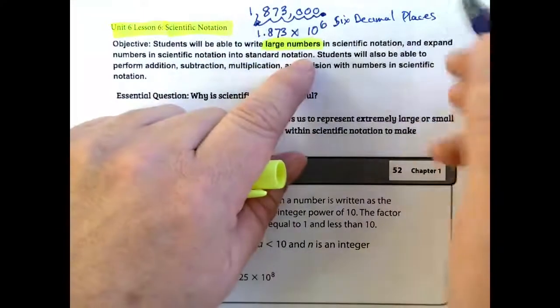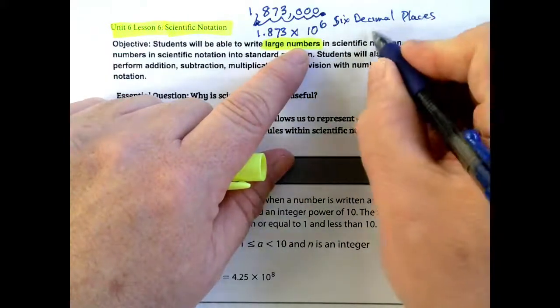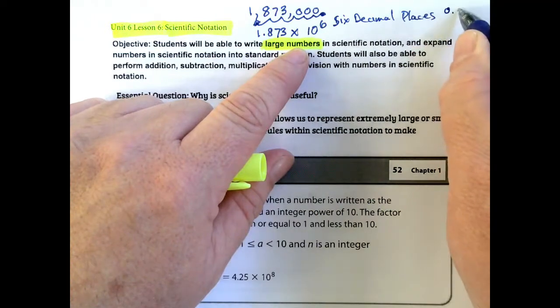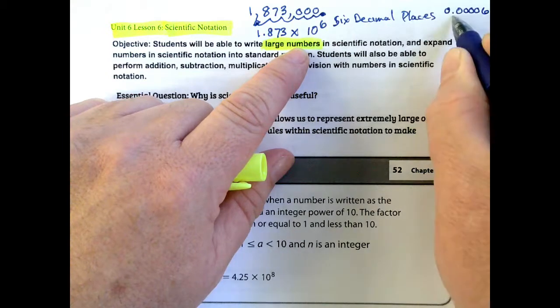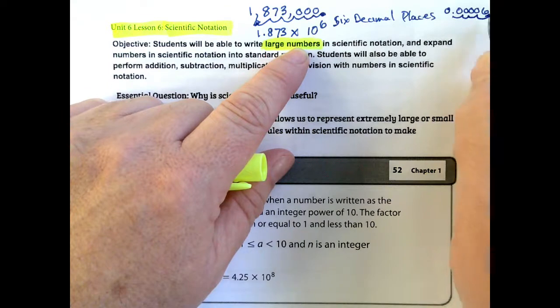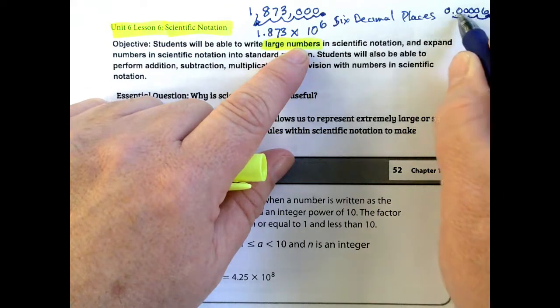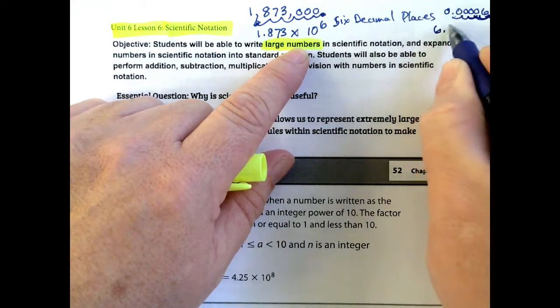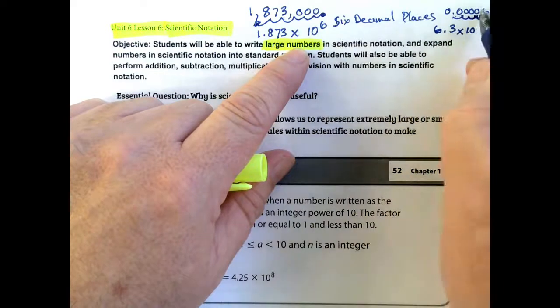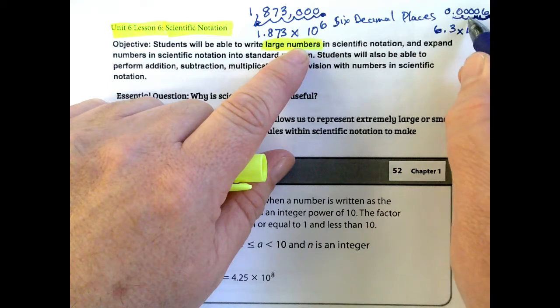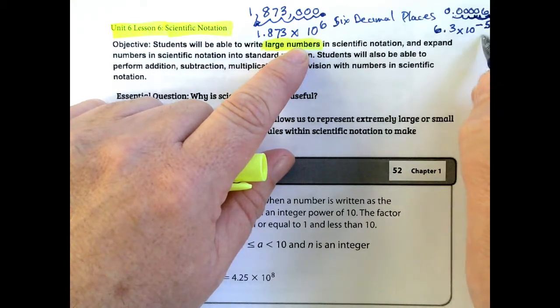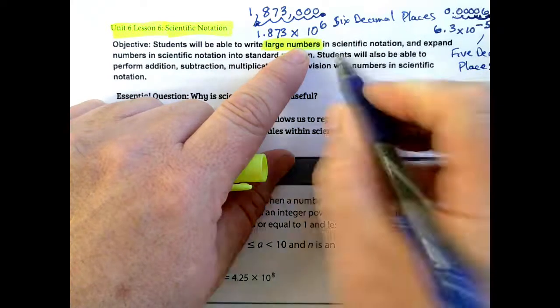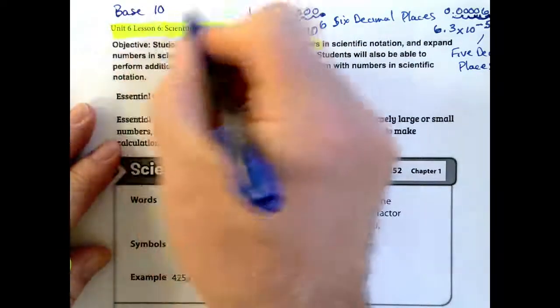I could do that with very small numbers too, in the opposite direction. So let's say I had the number 0.000063. Then I can move it 1, 2, 3, 4, 5 places. So I can change that to 6.3 times 10. Now I made a small number larger, so I have to do the opposite. Instead of 5 positive, I moved it in the other direction, 5 decimal places the other direction.